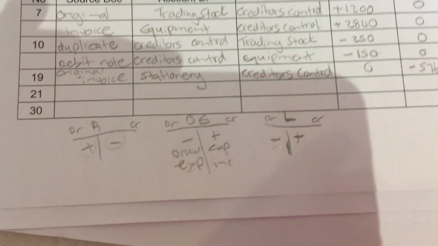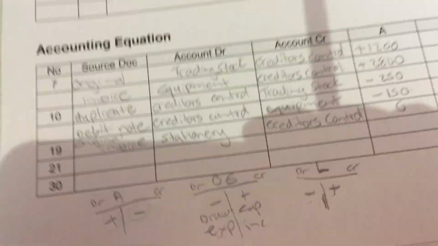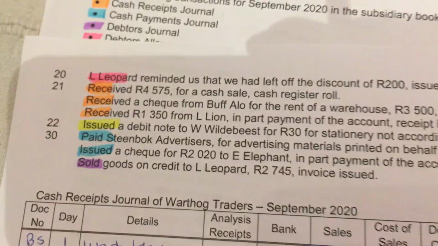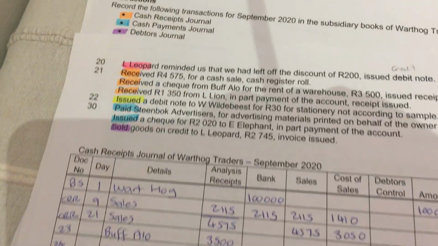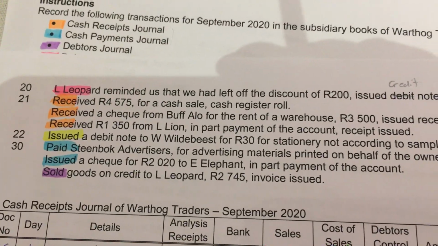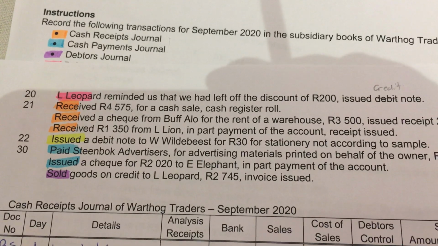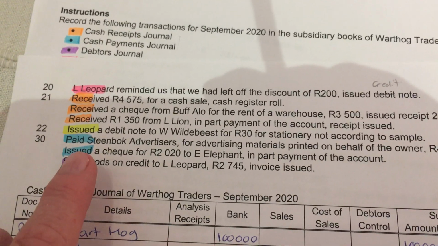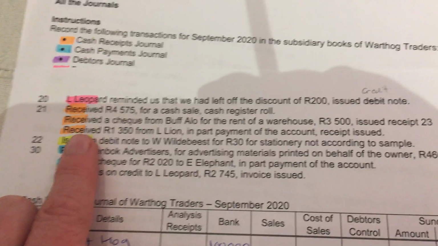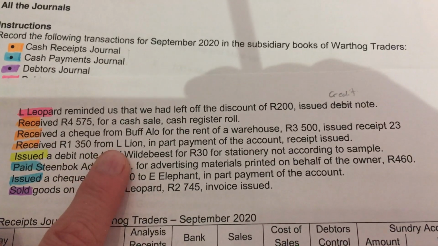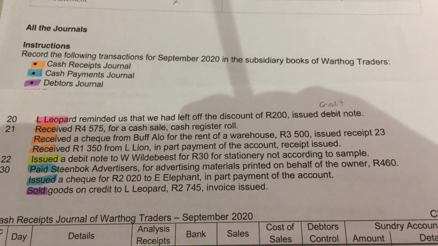Okay, then on the 21st, I just need to find my, here we go, the 21st. Okay, I don't know why I picked the 21st. I don't know which transaction here I'm going to pick. I'm going to just pick the last one here. We received 1350 from Lion in part payment of our account.